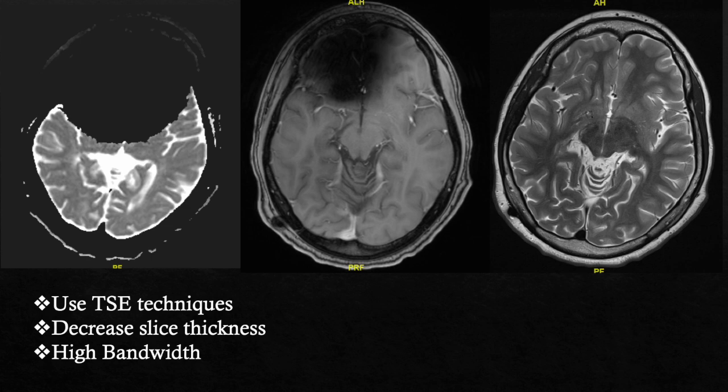The best sequences to get around these artifacts are a combination of spin echo and a short TE, and these are usually found in fast spin echo techniques. So this T2 is a good example of that. So another way you can minimize is decreasing the slice thickness. That can also help.